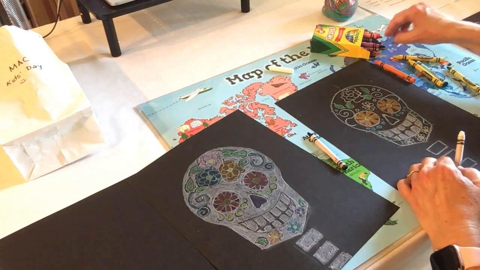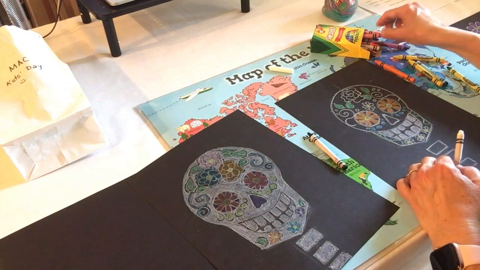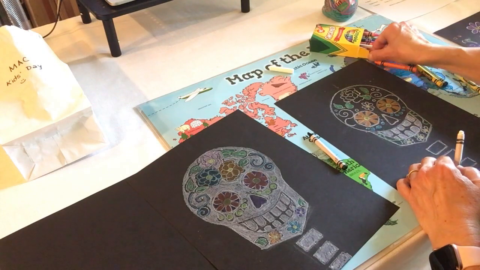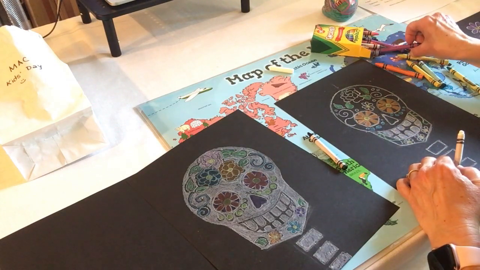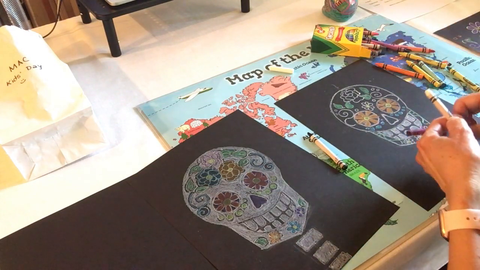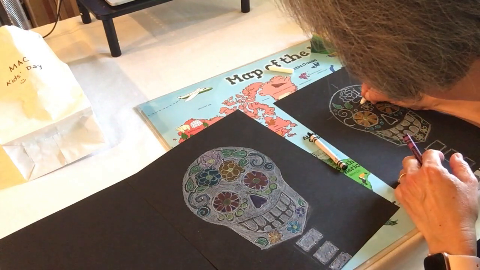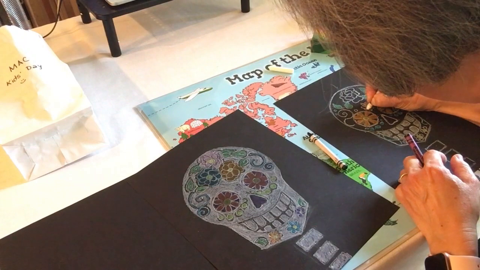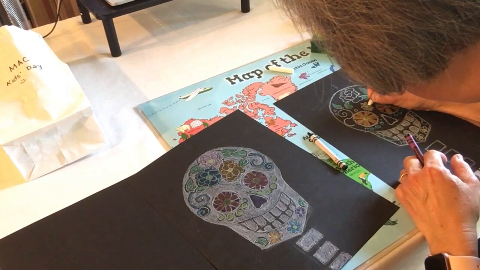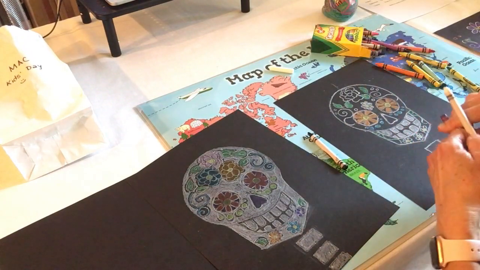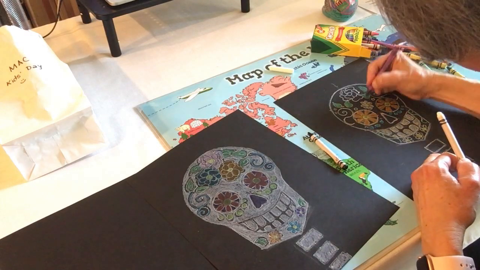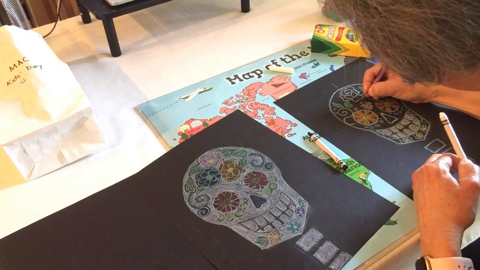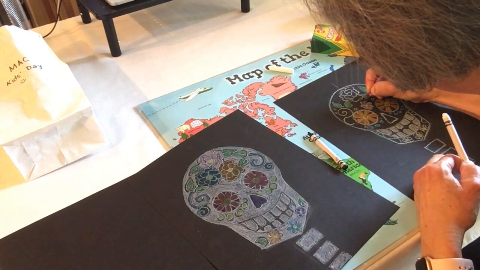And I'm going to make, let's see, make this flower purple. And even though purple is a nice dark color, I'm still putting the white under it so that it's a nice bright purple.